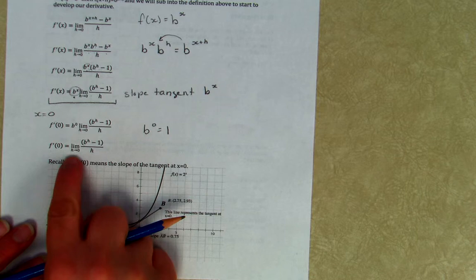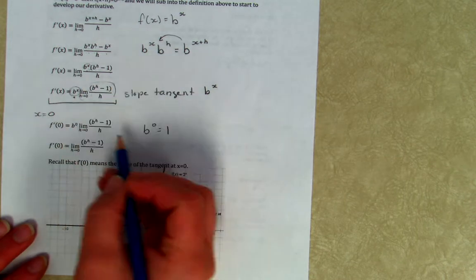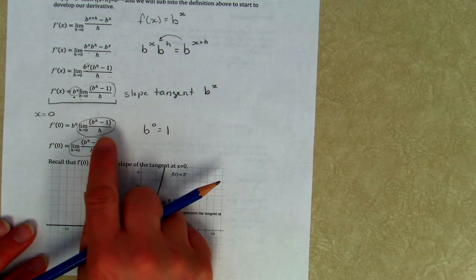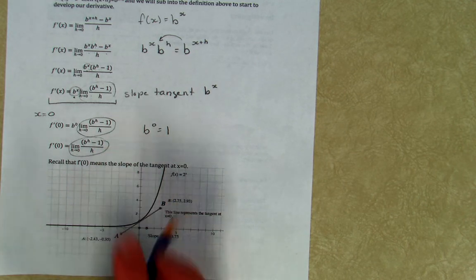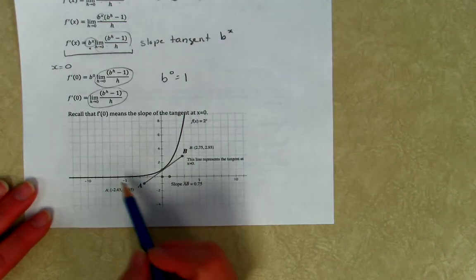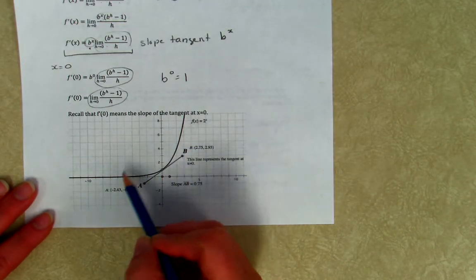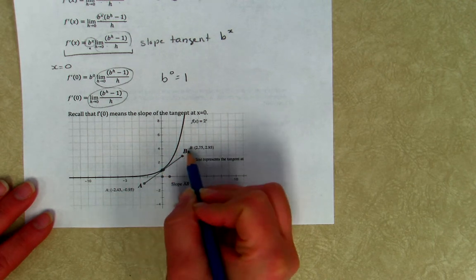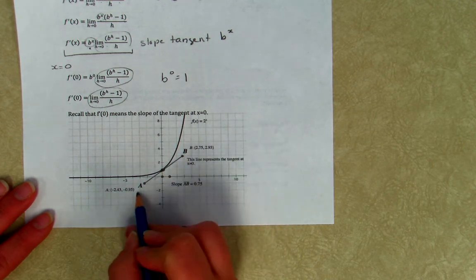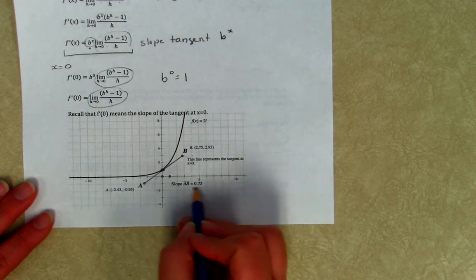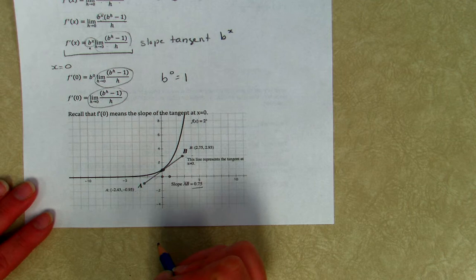So f prime at 0 is equal to this limit that keeps popping up. This limit gives us the slope of the tangent for an exponential when x equals 0. What I've done here is give you a specific example. I've graphed f of x equals 2 to the x. I went to the point where x equals 0, and I graphed the tangent. I picked 2 coordinates in my program of the endpoints, and then I had it calculate the slope.